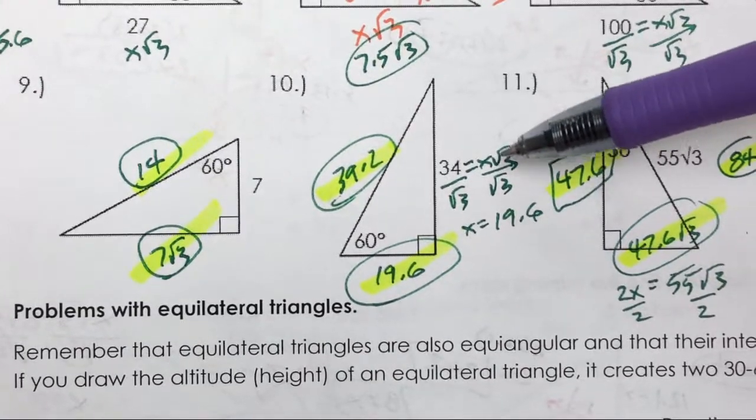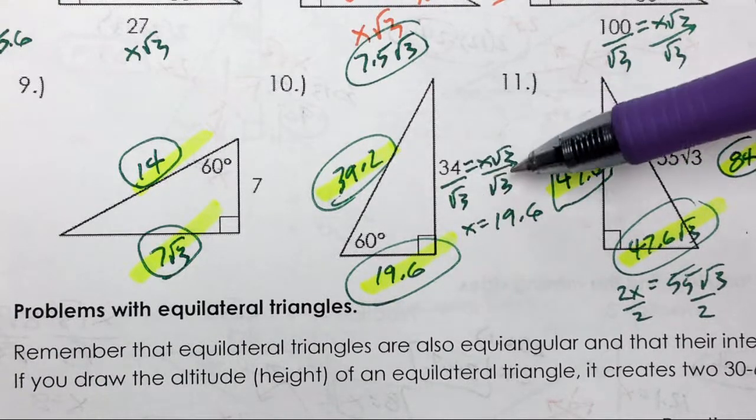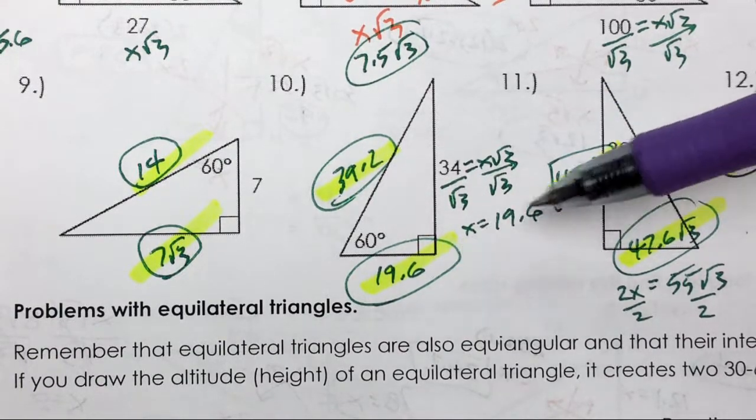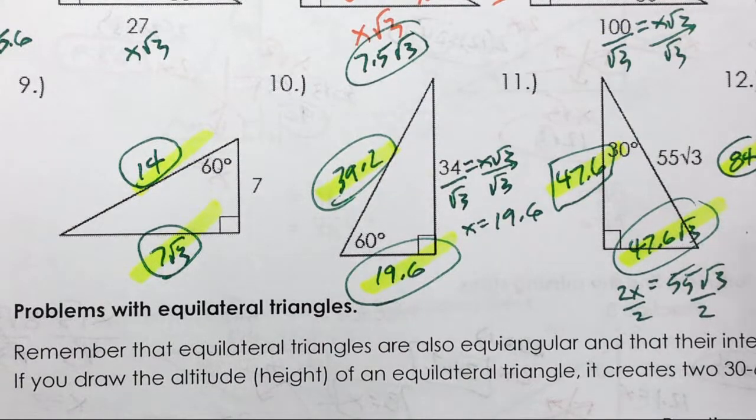Number 10, again, you're given a whole number for the long leg, so I just set that equal to x square root 3. Divide both sides by the square root of 3, and I got the short leg to be 19.6, because that's what x was. You double that to get the hypotenuse of 39.2.